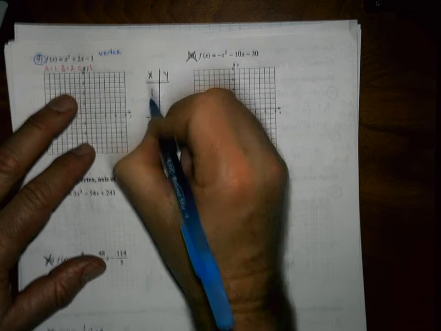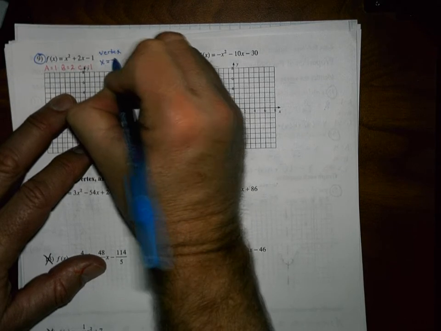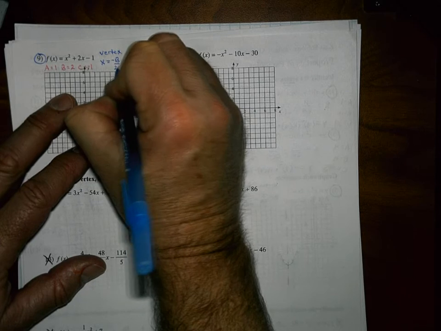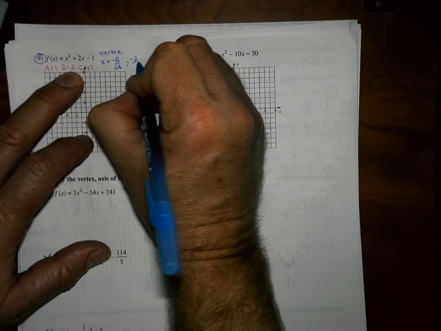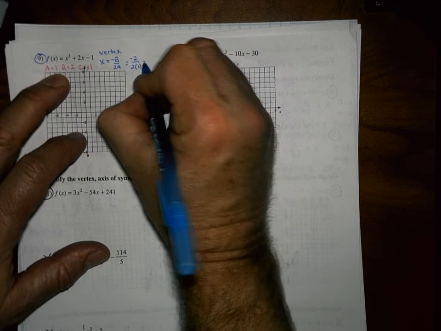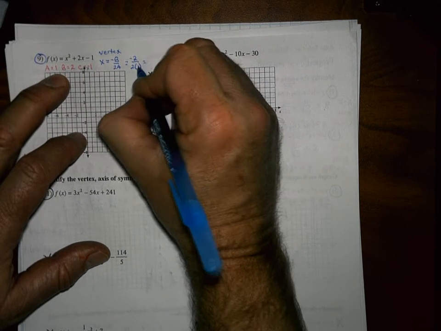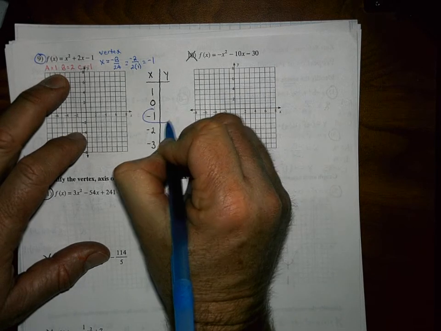One of these points is probably going to be my vertex. So I use the formula x is equal to -b divided by 2A. B is 2, so I get -2 divided by 2 times A. A is 1. That becomes -2 divided by 2, so I get -1. So you can see right here, that point is going to be my vertex.